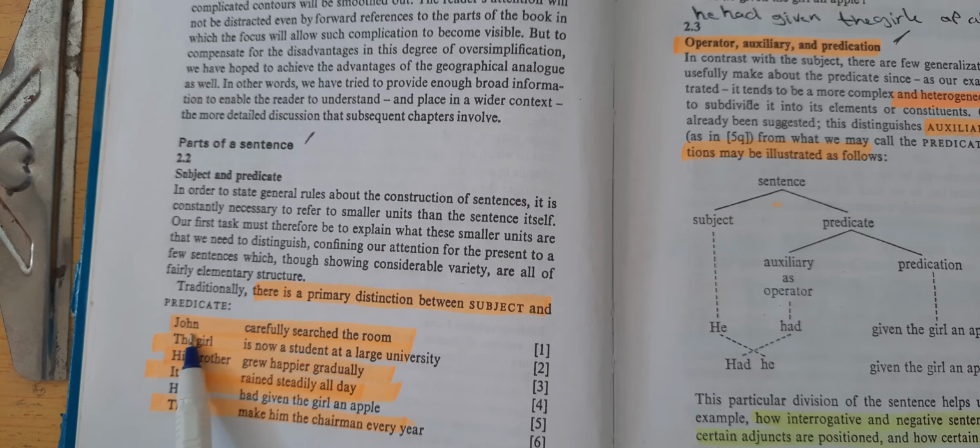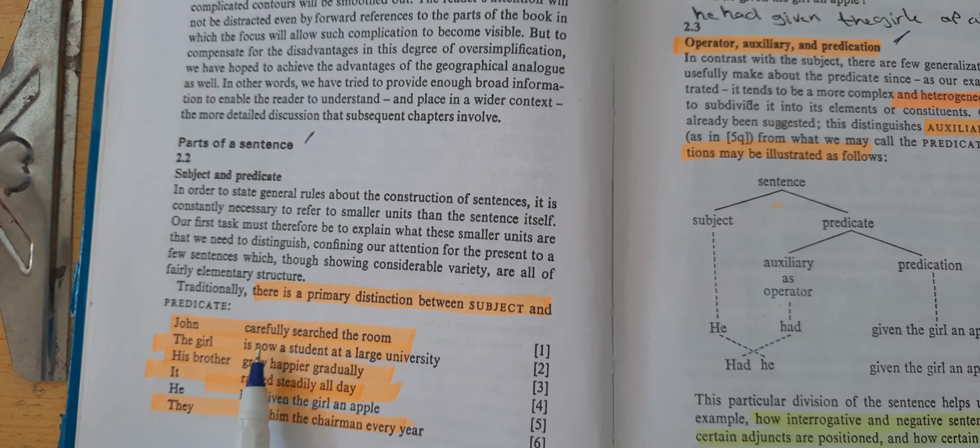So here John is the subject, and from carefully till the end of the sentence we call this the predicate. The job or the function of this part of the sentence is to tell what John does. Okay, this is the job of the predicate: to tell what the subject does. So here the predicate tells us that John searched the room, and this is the action of the subject.